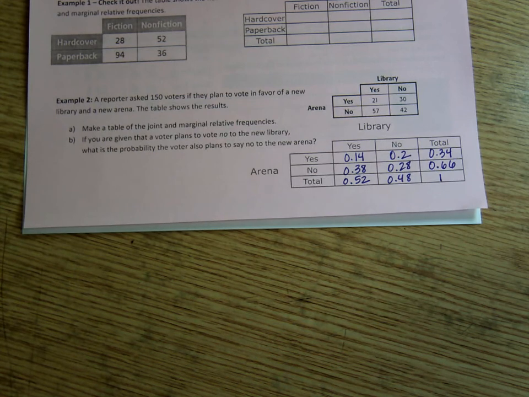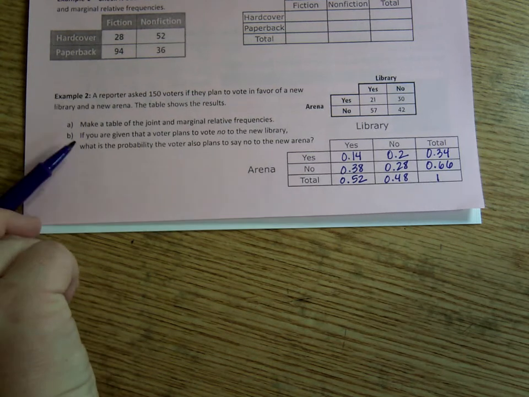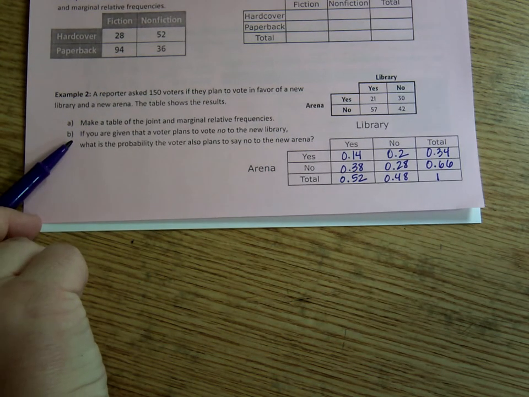And this B part is why I wanted to do this example 2, because they're almost the same thing as what we just did in example 1. But I wanted you to look at the wording. If you are given that a voter plans to vote no, anytime you're told that you are given something, that means you're narrowing it down to just that row or just that column. That's what we call a conditional probability.